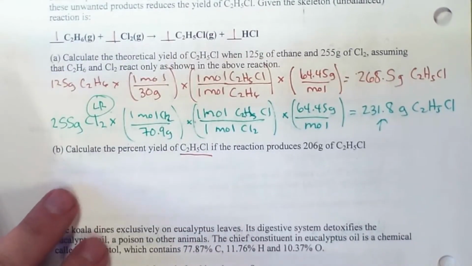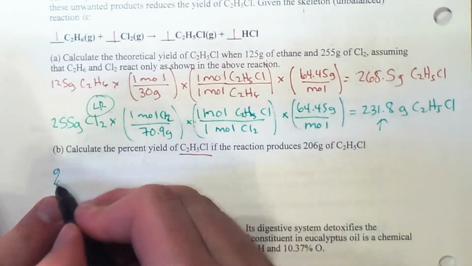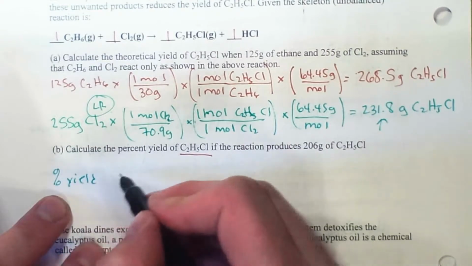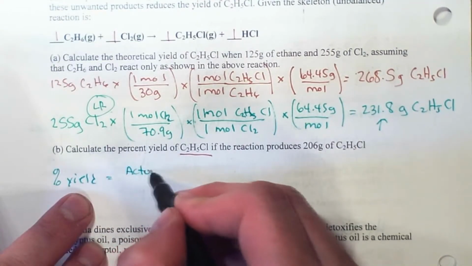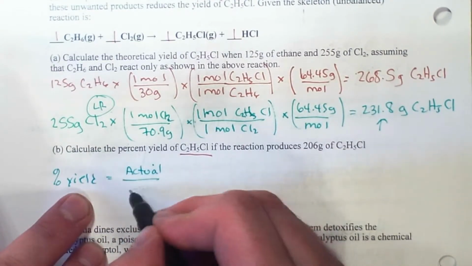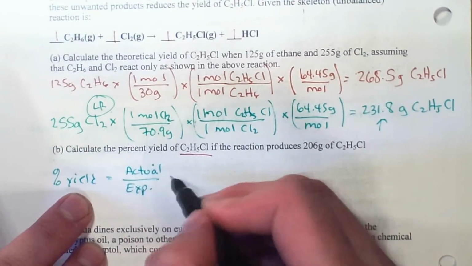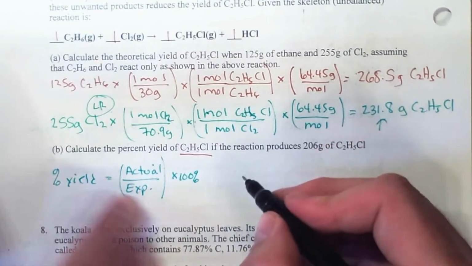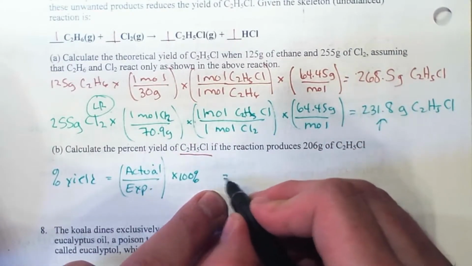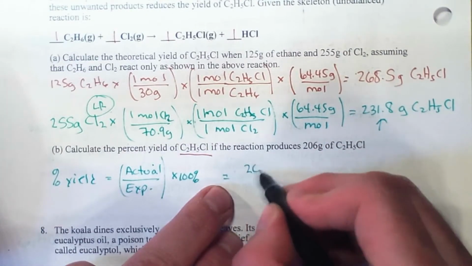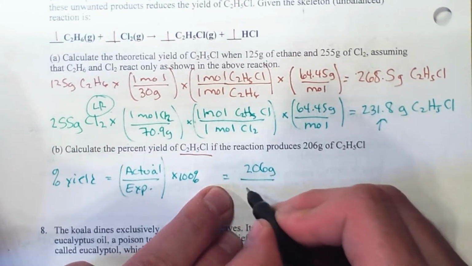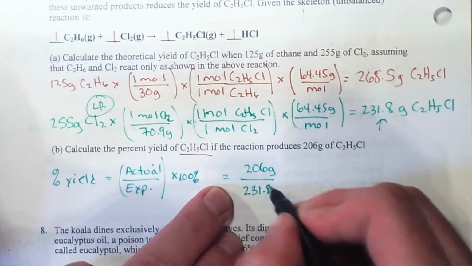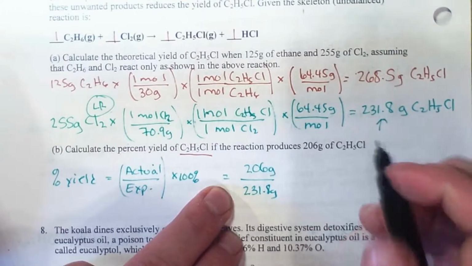So now it says calculate the percent yield. Percent yield is your actual, what you recovered, over your theoretical, times 100%. So I got 206 grams. I should have got 231.8 grams, just pulling that number from here.